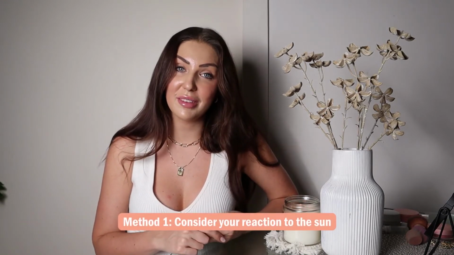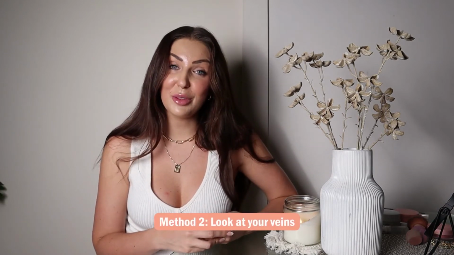So the first one is to consider your reaction to the sun. So as we kind of talked about previously, if you are a warm undertone, you're likely someone who just has a very neutral reaction to the sun. You probably tan, have a lovely summer glow, and have no other issues from it. Whereas if you are more of a neutral or cool tone, you would definitely suffer a little bit of sunburn and peeling and potentially some damage to your skin. The next method is to look at your veins.